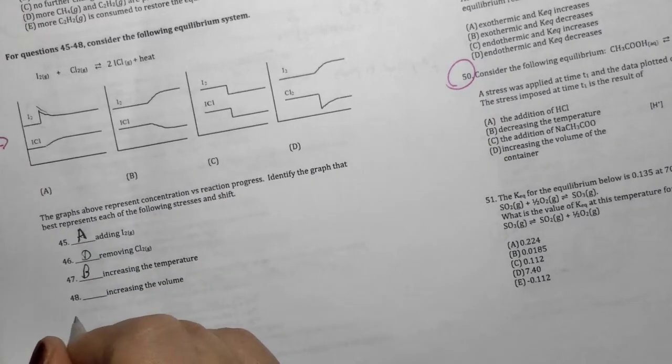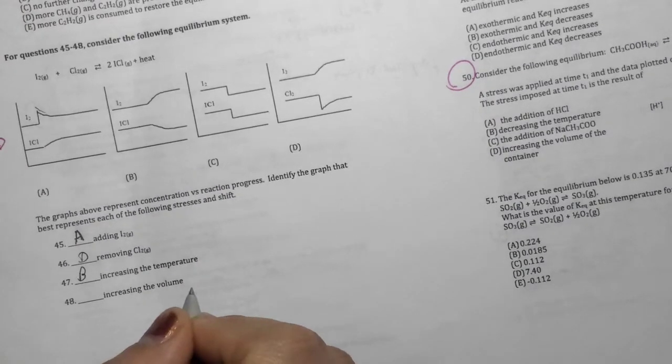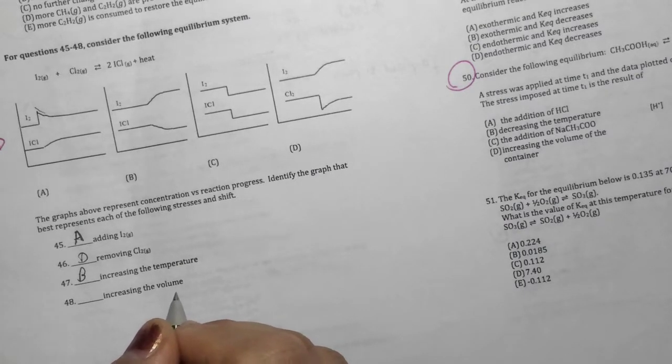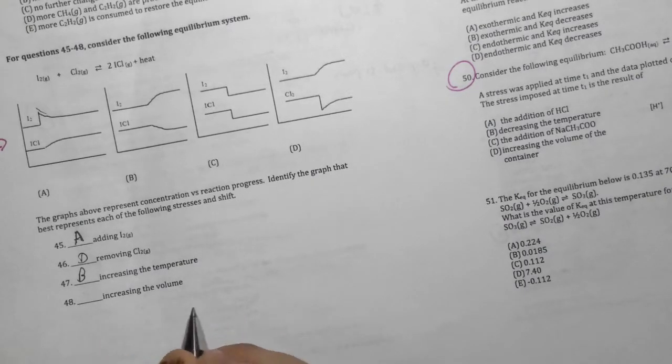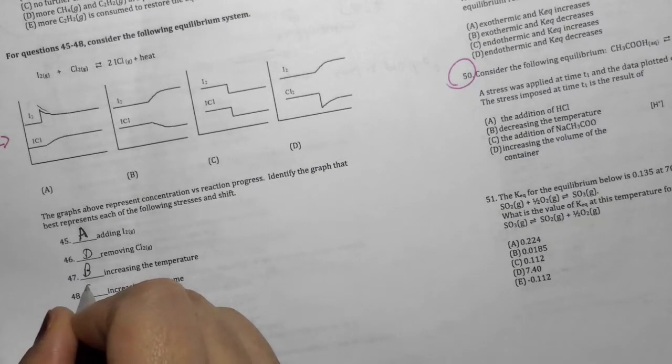Okay, 48 said increasing the volume. What's going to happen if volume increases? If the room is getting bigger, it's going to favor the side with less room. Okay, so increasing the volume, yeah, that would be D.